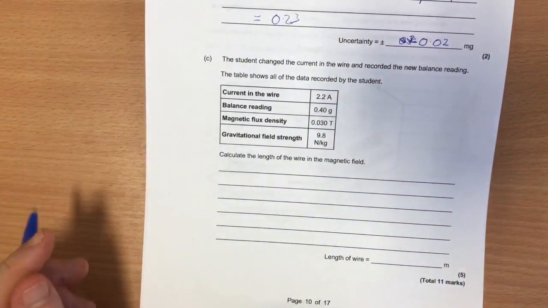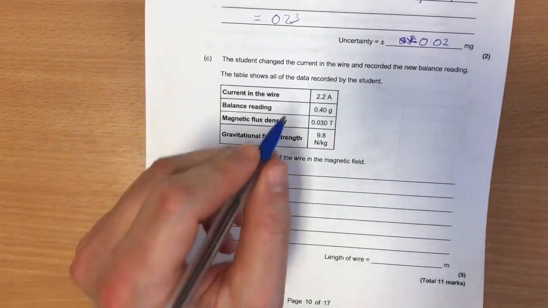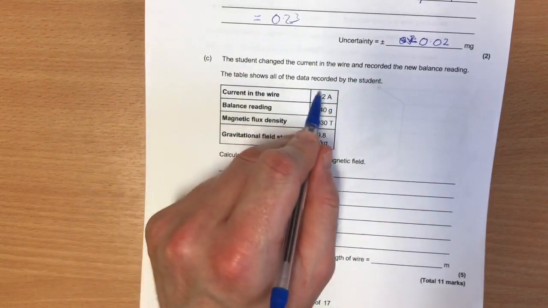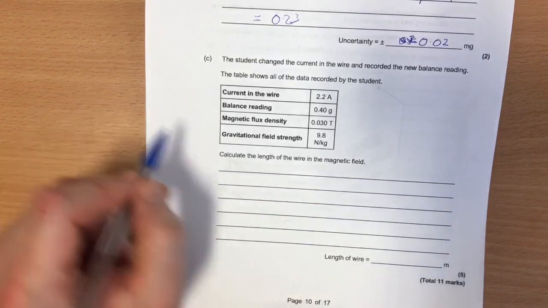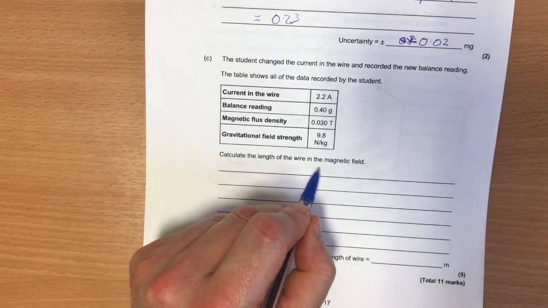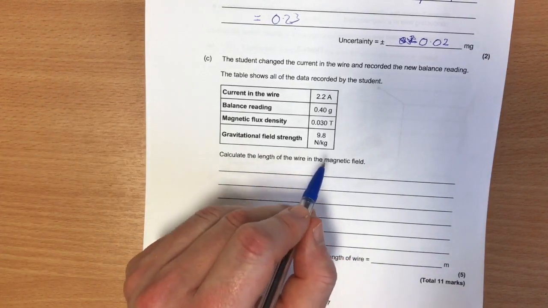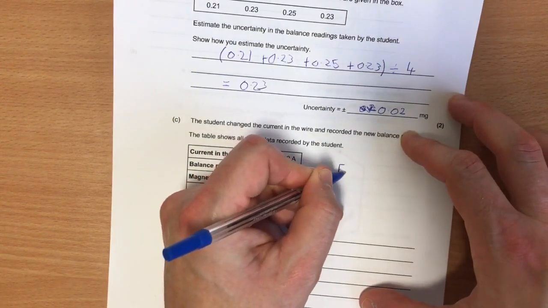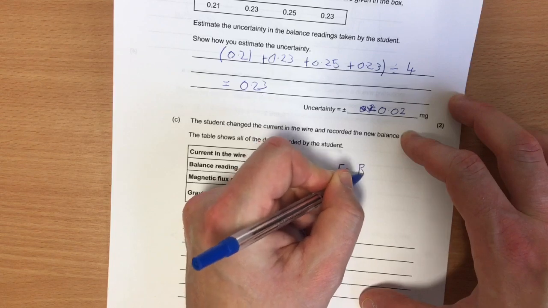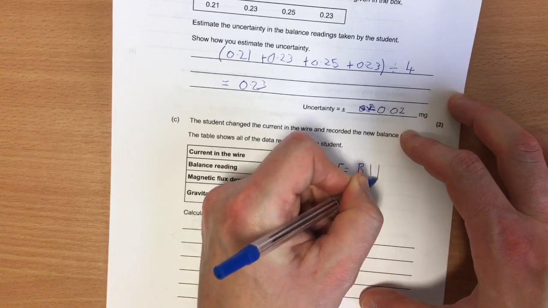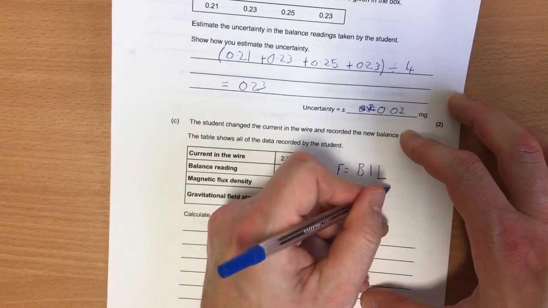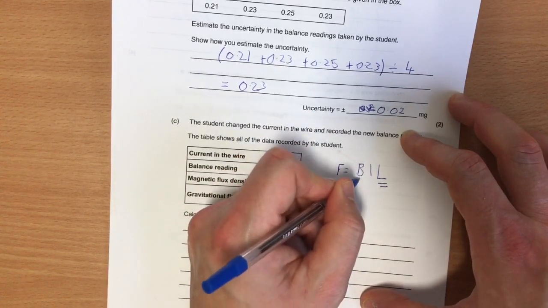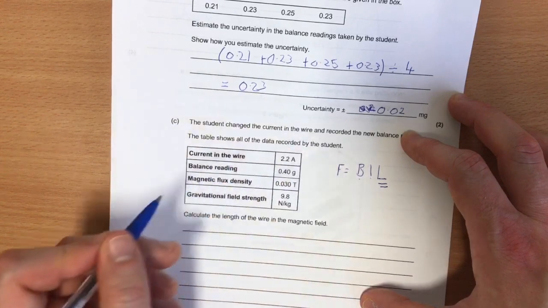And then a calculation, just like we were doing last lesson. The student changed the current in the wire and recorded the new balance reading. The table shows all of the data recorded by the student. Calculate the length of the wire in the magnetic field. So if we're calculating the length of wire, we're going to need F equals BIL. We need to know the force, magnetic flux density, and the current.